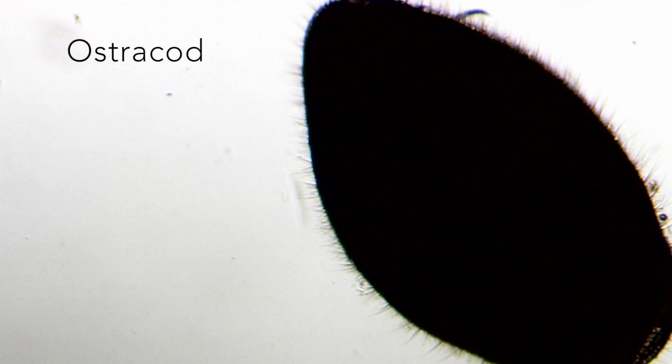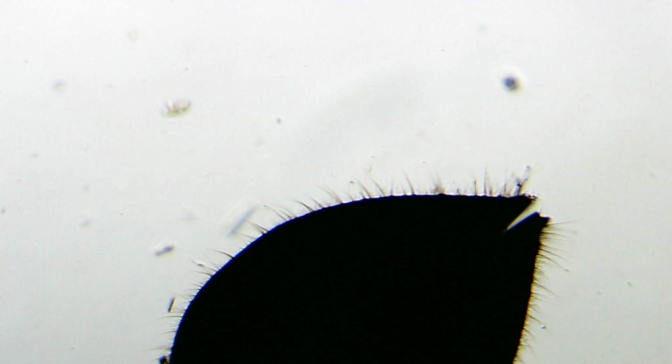Ostracod, also known as seed shrimp. They have a kind of shell, they're bean-shaped, and live in freshwater ponds. Here you can see we found chironomid larvae, or non-biting midges. While they're not technically zooplankton, they are an important part of the sample. You can often find them in large swarms and they are often mistaken for mosquitoes.